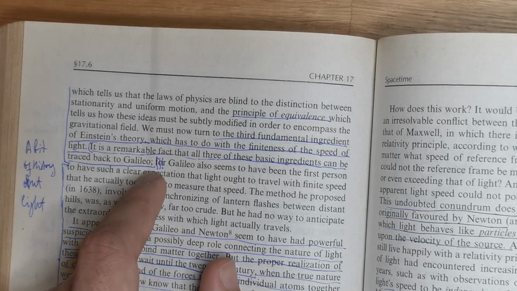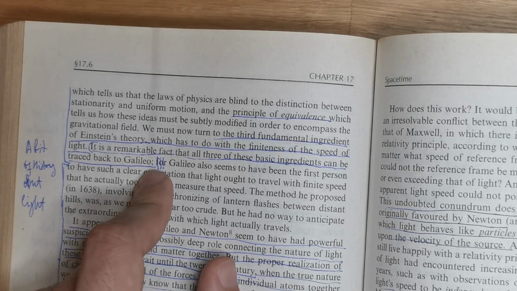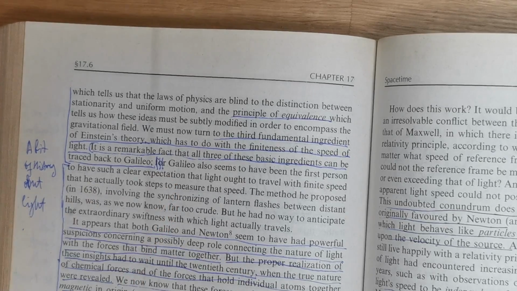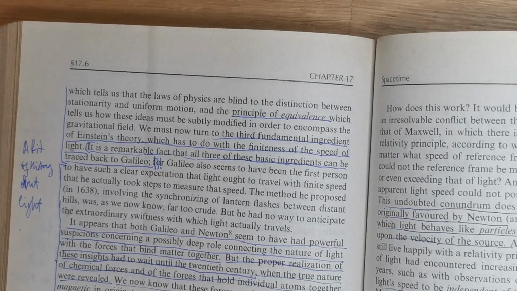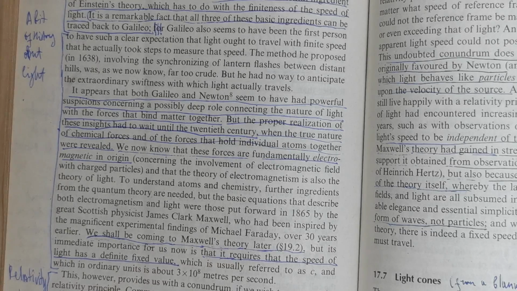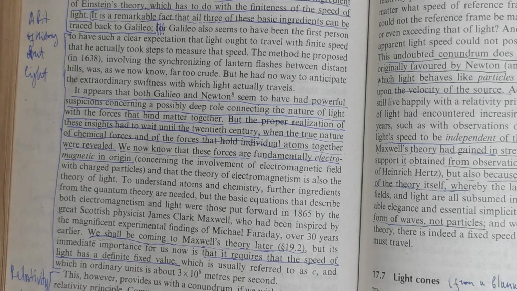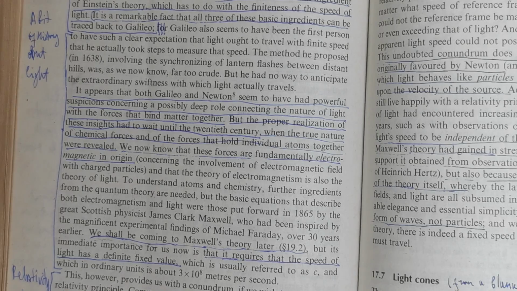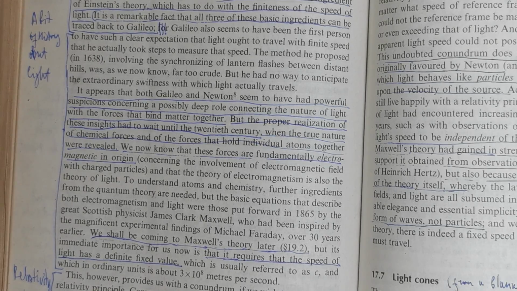So he had a chance to grasp or to feel all of those 3 ingredients in his times, but it needed more profound tools and powerful mathematics to be joined together.